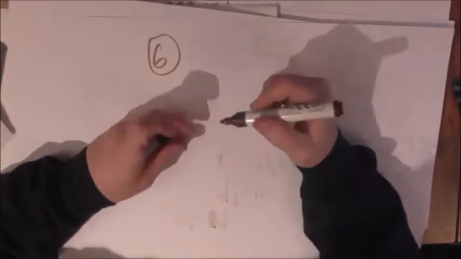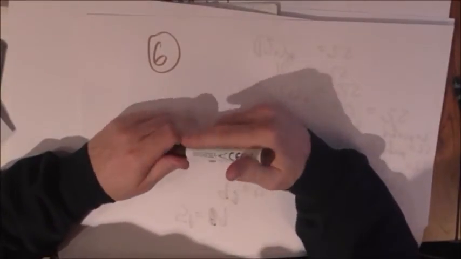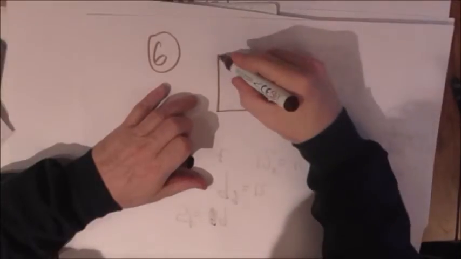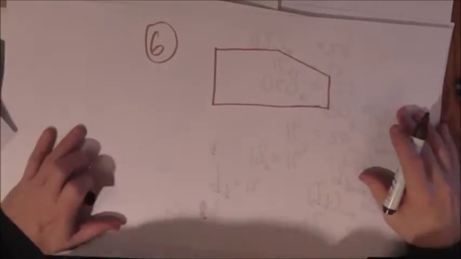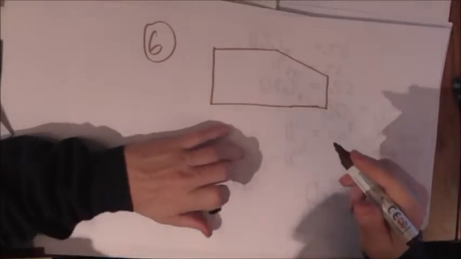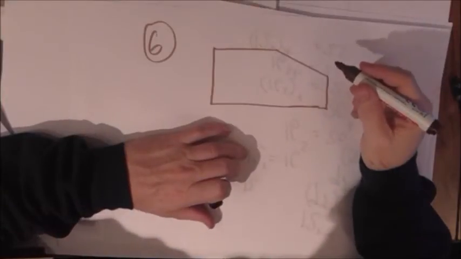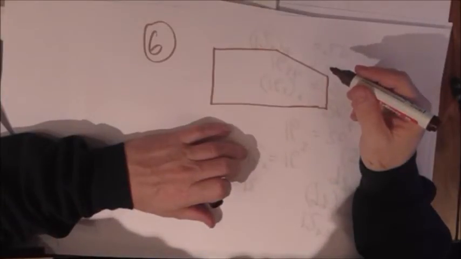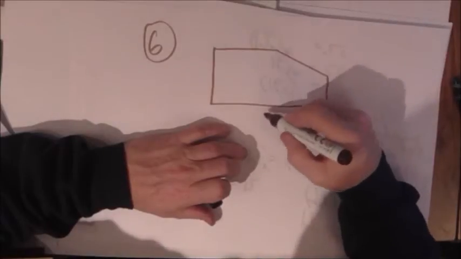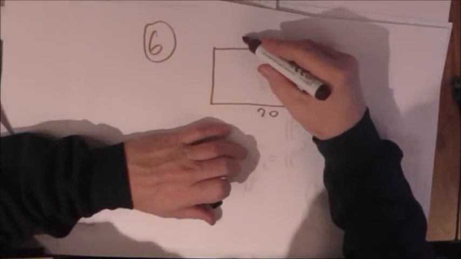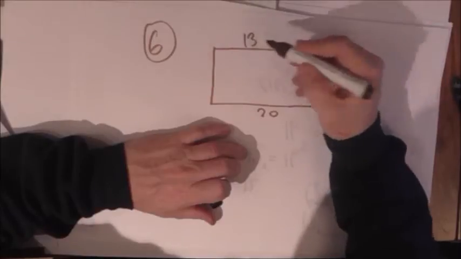Question number 6. A triangle is cut from the corner of a rectangle. The resulting pentagon has sides 8. Now this is a bit experimental. It says it's not necessarily in that order, but let's just start maybe by putting a 20 there and a 13 there.